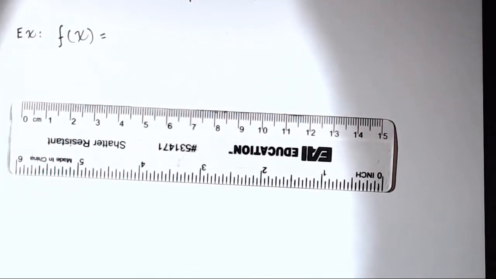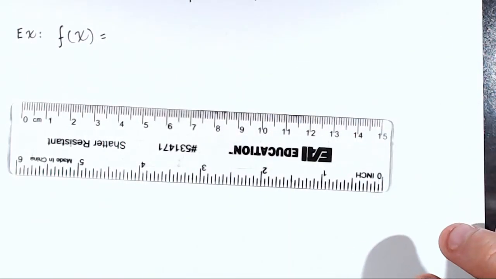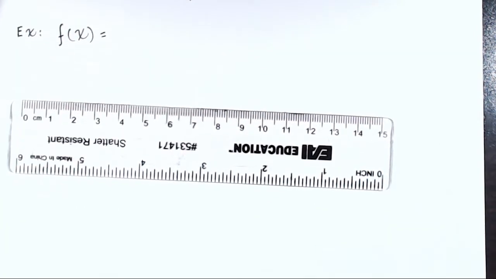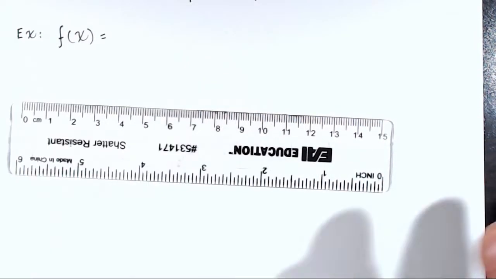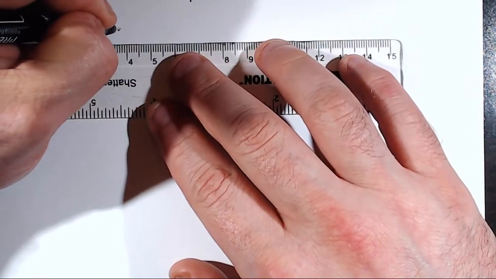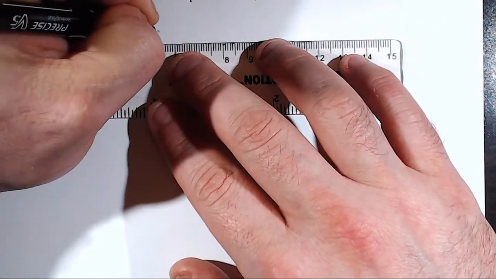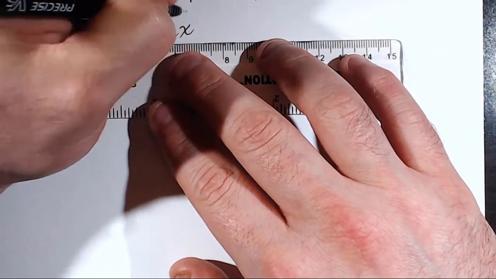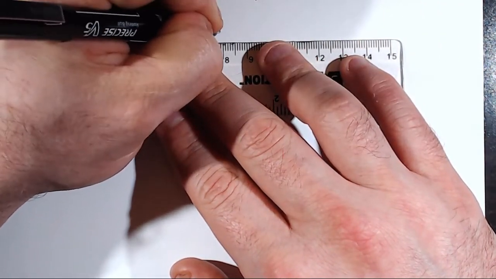x squared minus 2x plus 1. Okay, so now we will consider the function x squared minus 2x plus 1.